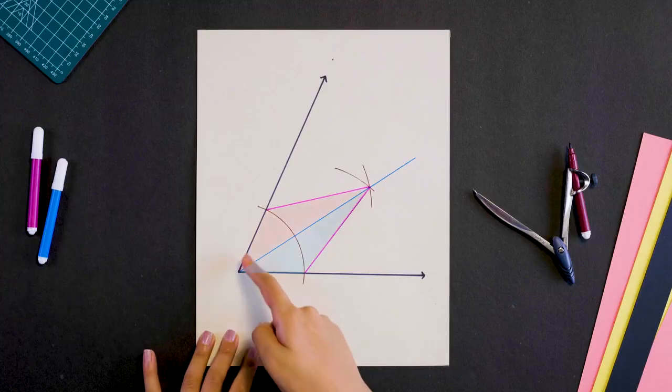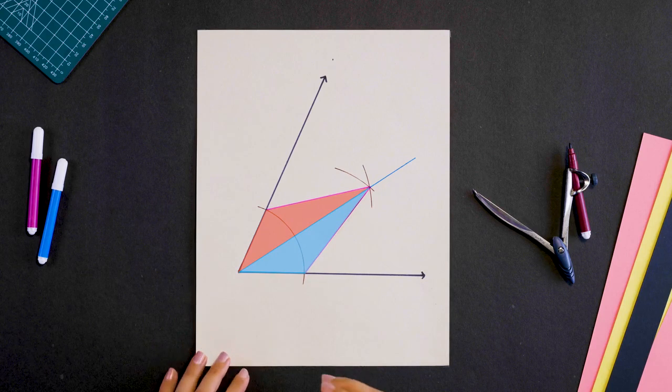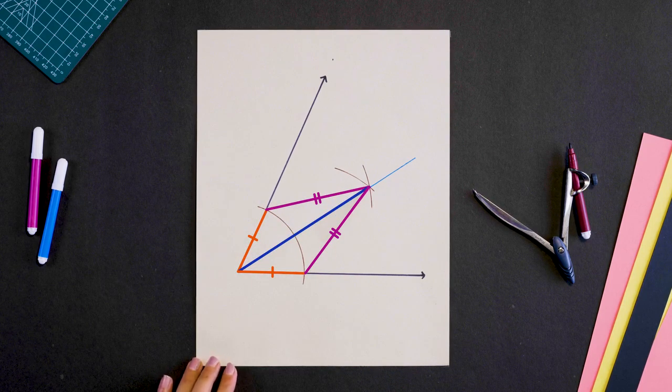By the way, if you are familiar with congruence rules, then these 2 triangles are congruent because all 3 of their sides are respectively equal. Hence, these 2 corresponding angles are also equal.